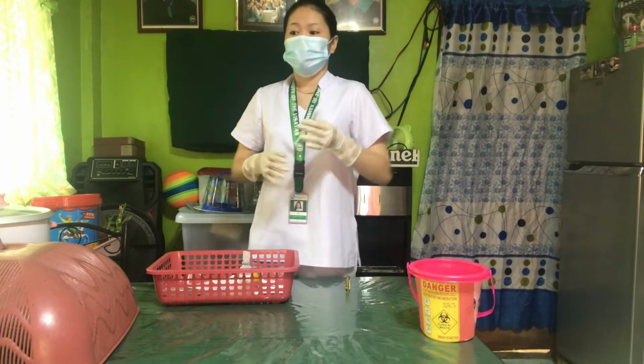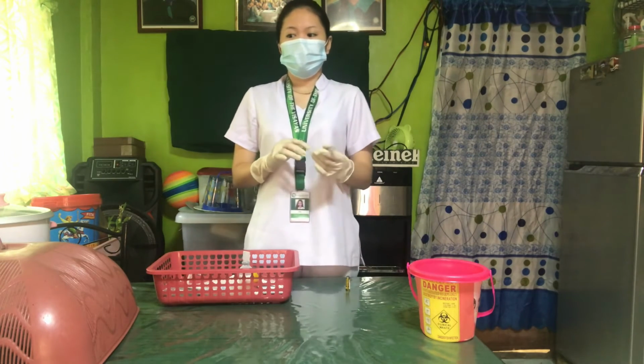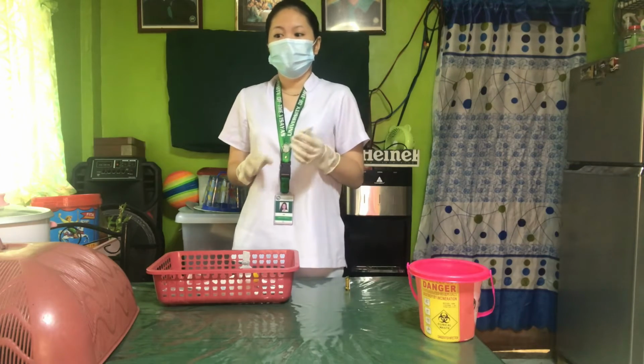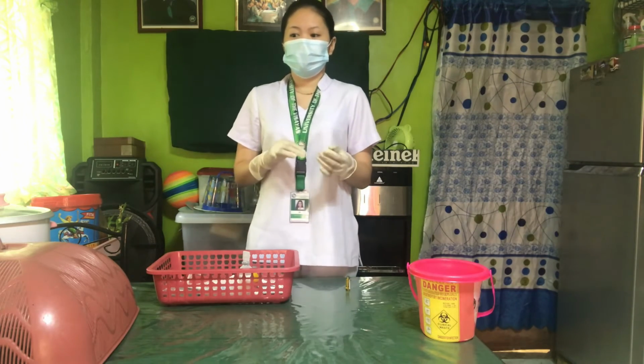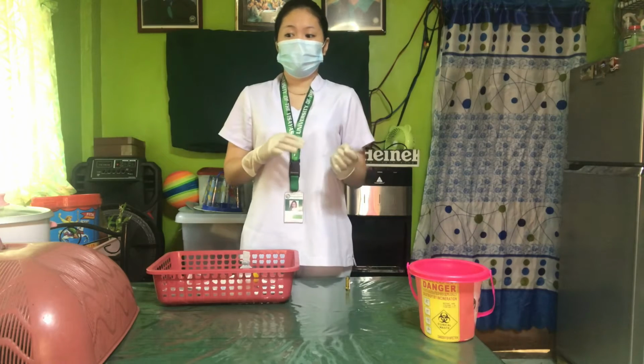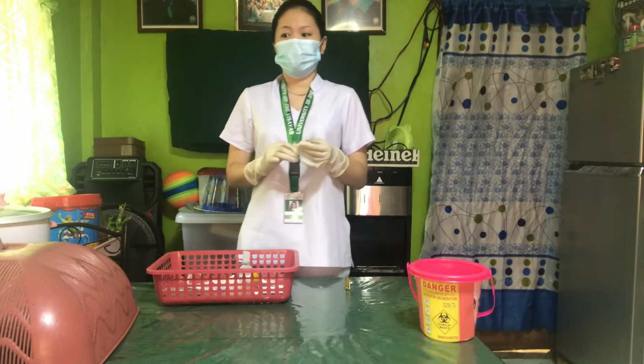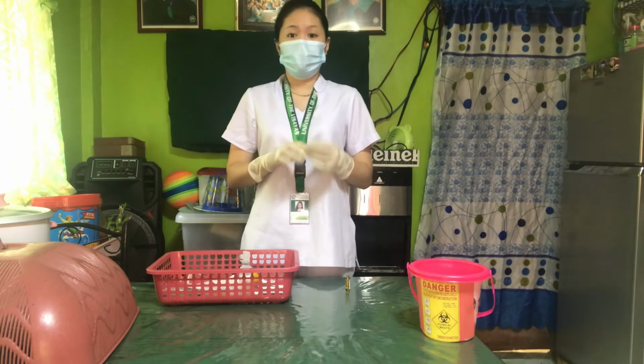Next is place the filter needle, tighten up the cap at the hub of the needle and push solution into the needle to the prescribed amount using the original needle of the syringe.